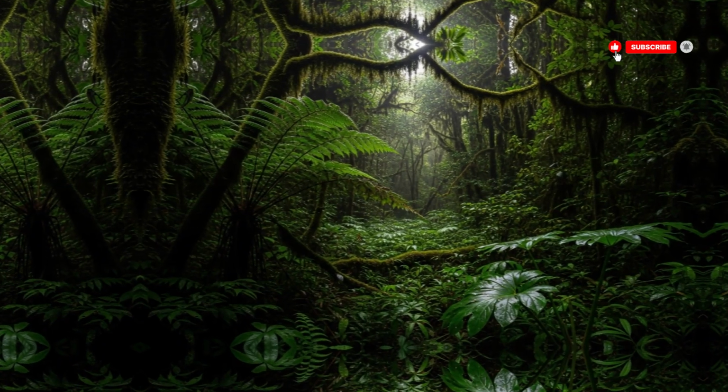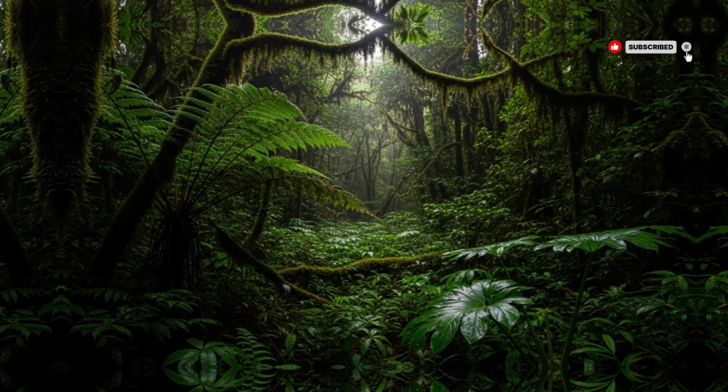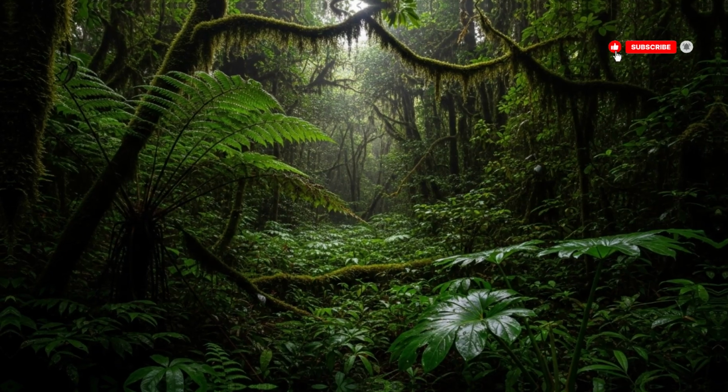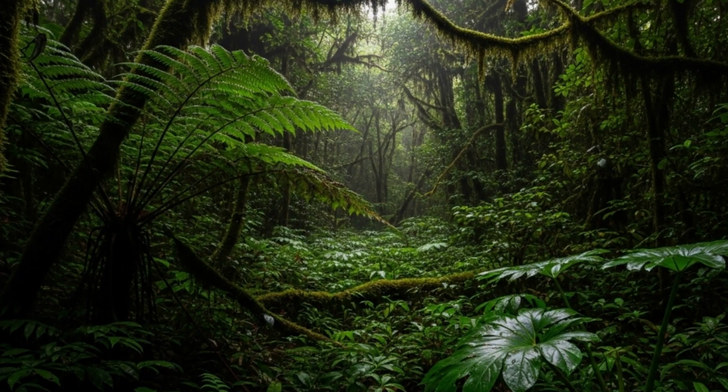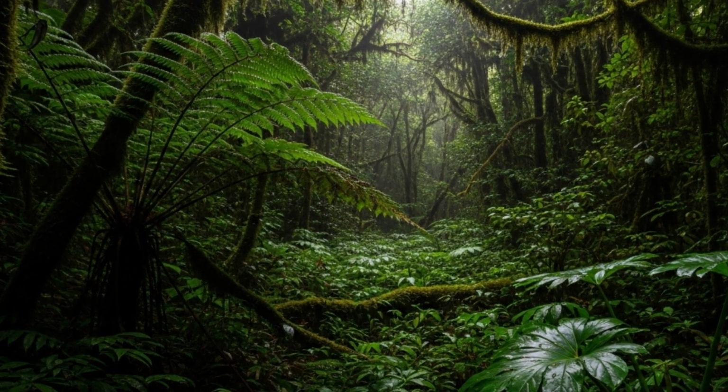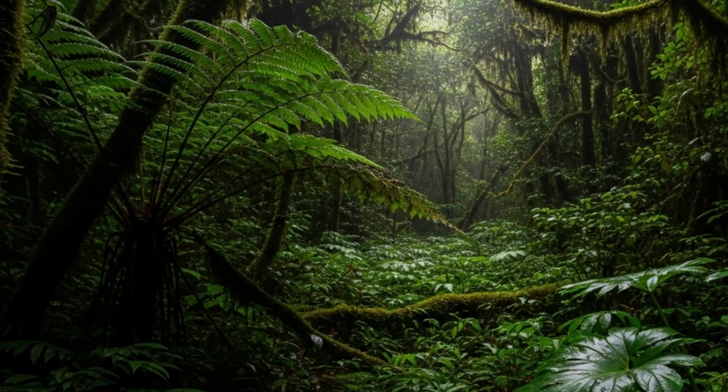Sound travels differently in the forest. Rain striking leaves masks distant movement. Animal calls echo without clear direction. The environment does not provide open sightlines. Orientation depends on close observation rather than horizon.